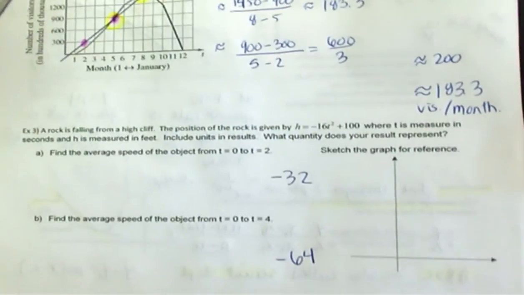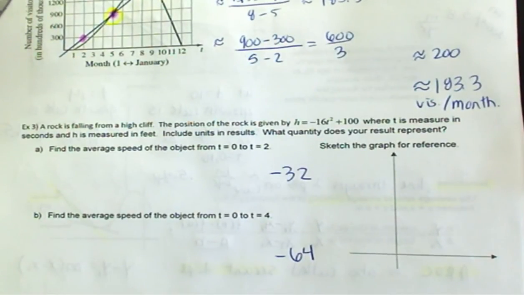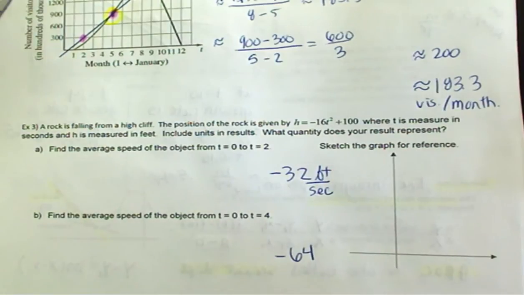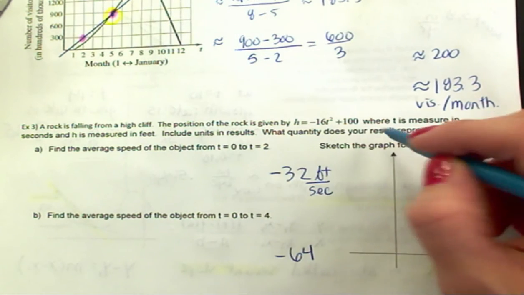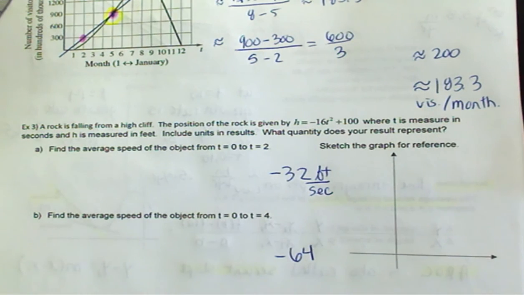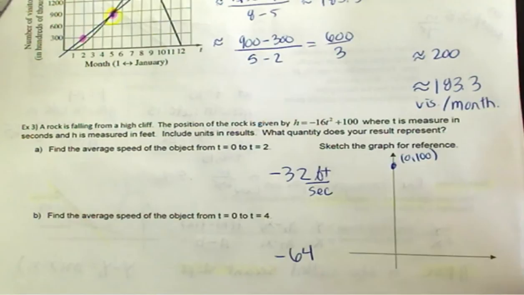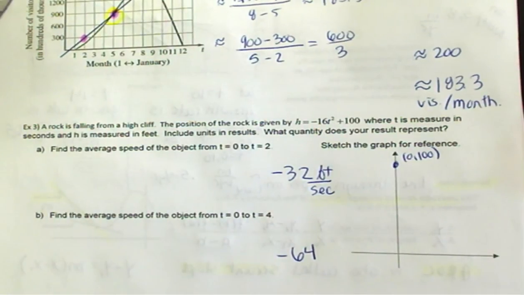All right, let's do the last one. Does anyone have units that goes on the minus 32? Feet per second. Okay, so I'm going to show you how that happens. I'm going to graph this and check it in my calculator. I'm going to zoom out. I'm going to get this point here that's 0, 100. Might as well plot a few more points while I'm here. I could plot 0 to 4 at least.